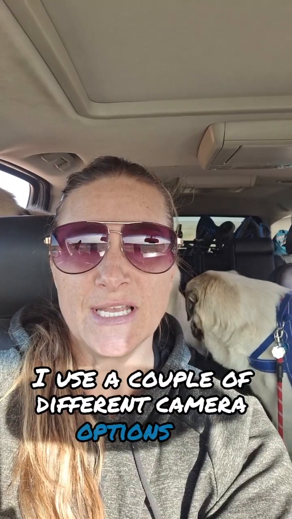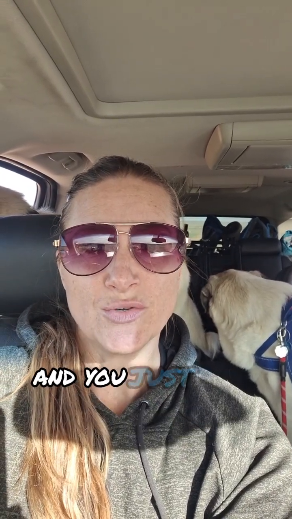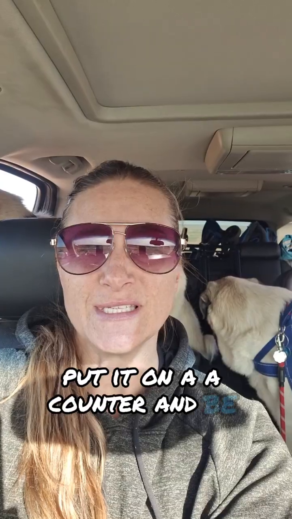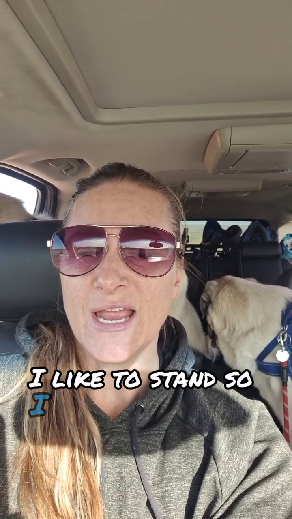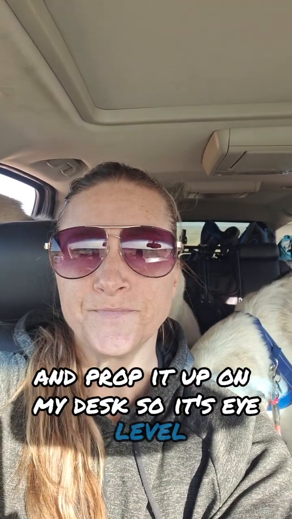I put the camera at eye level. I use a couple of different camera options, nothing fancy. Whether you're using your laptop and you just want to place the laptop higher, you can boost it with books, you can put it on a counter and be sitting. I like to stand, so I actually use my phone usually and then just put it on a tripod, an inexpensive tripod, and prop it up on my desk so it's eye level.